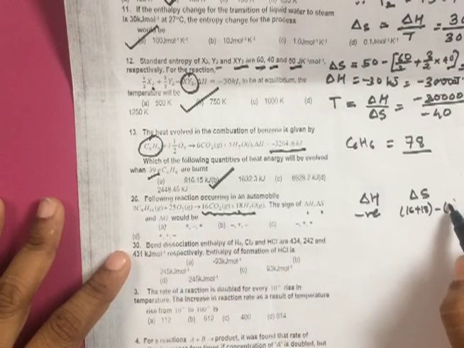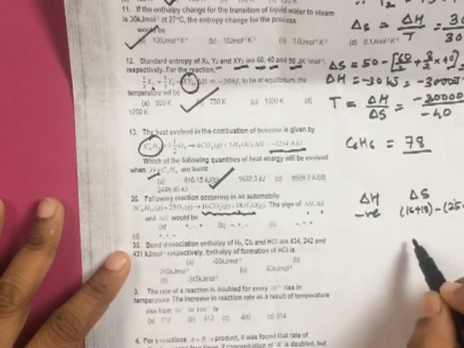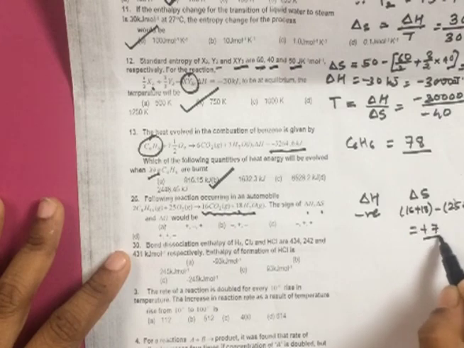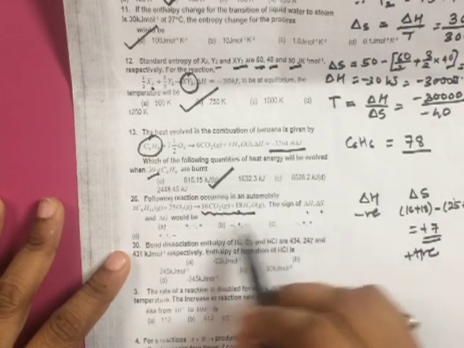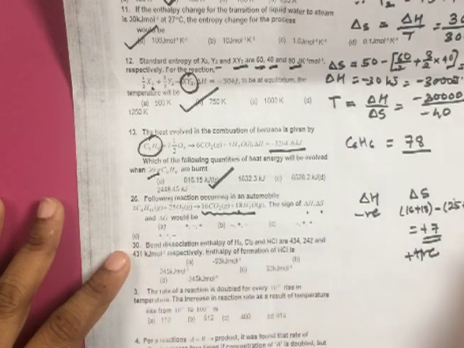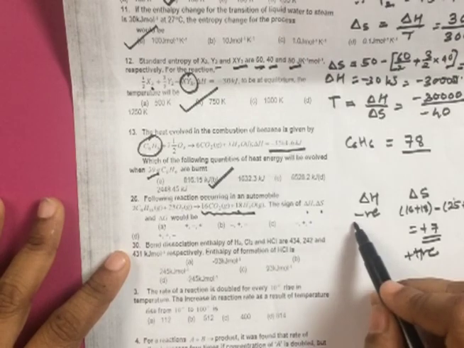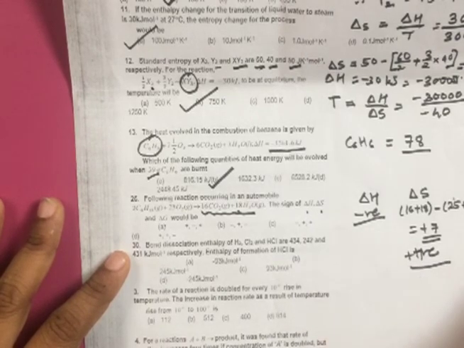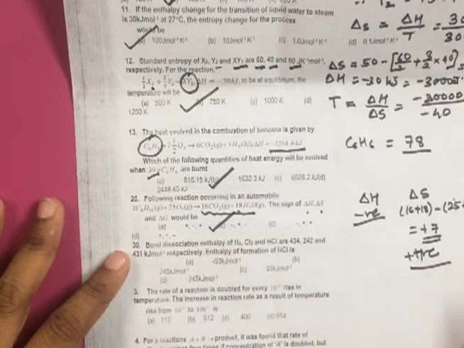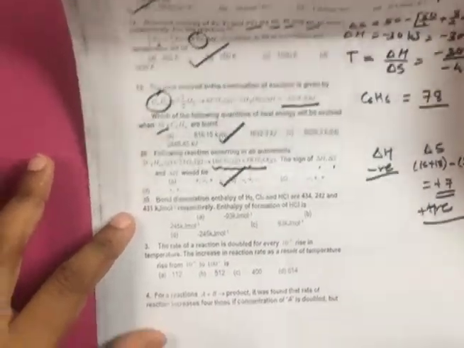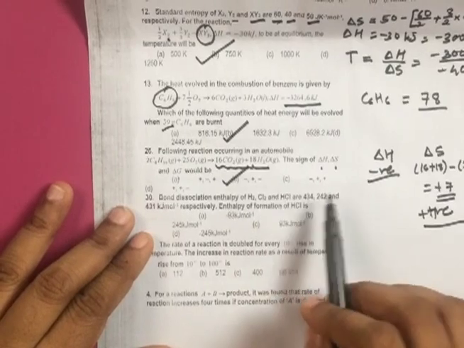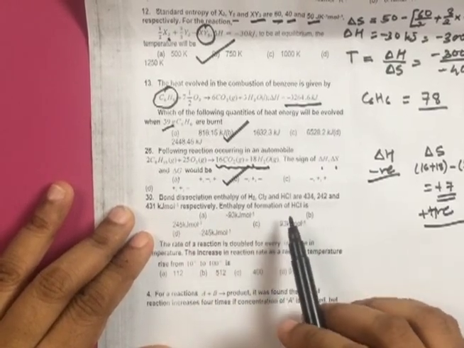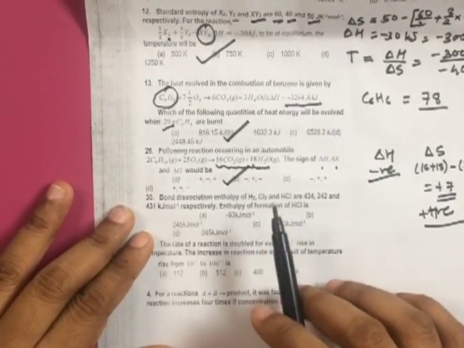On the product side, it is 16 plus 18, minus the reactant side, which is 25 plus 2. So the answer is plus 7. So delta S will be positive. And in case of delta G, the reaction will be spontaneous, therefore delta G will be negative. So the answer is negative, positive and negative. Therefore option B.